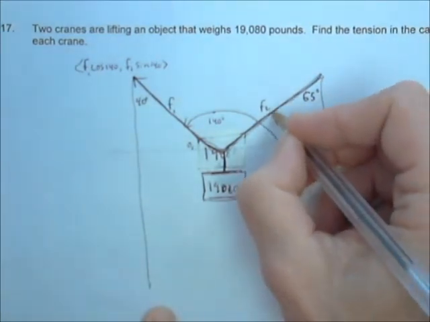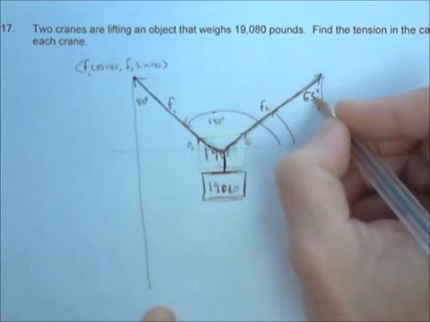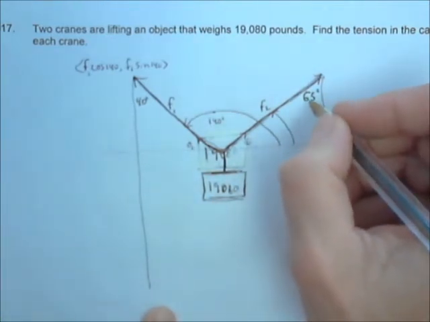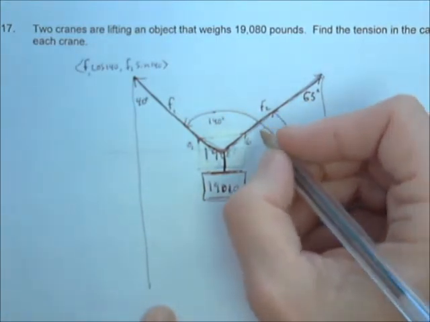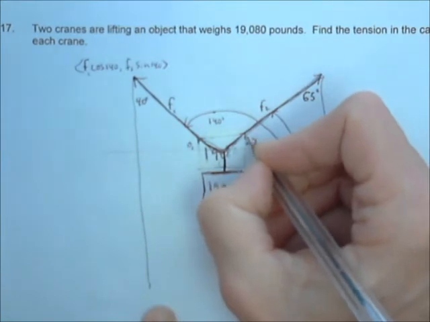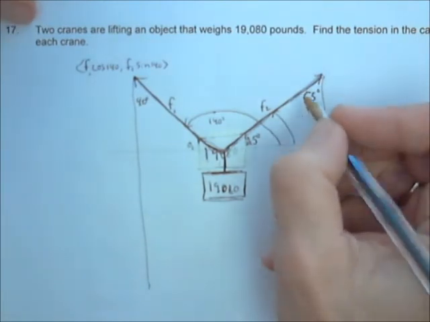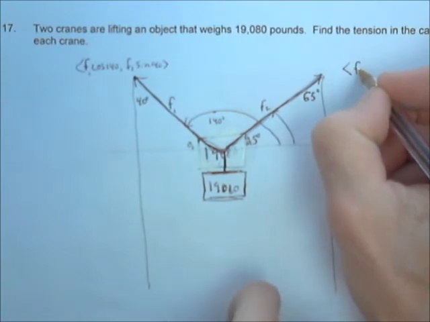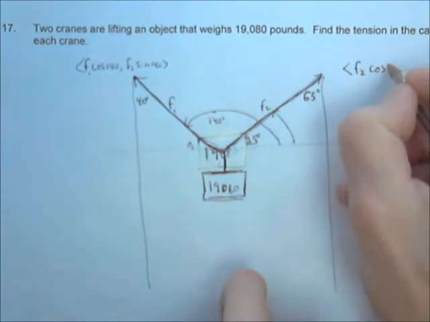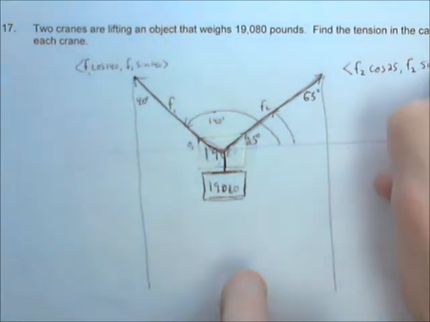The second vector is in quadrant 1, and if this angle down here is 65 degrees, then this angle right here is 90 minus 65, which is 25 degrees. So this second force, or this second vector, can be defined as force 2 times the cosine of 25, force 2 times the sine of 25.